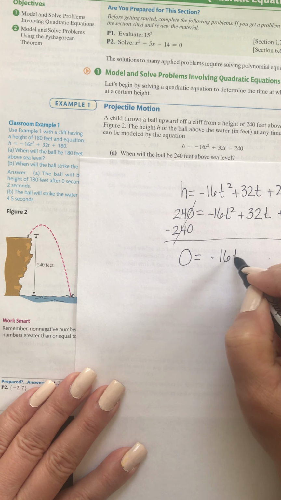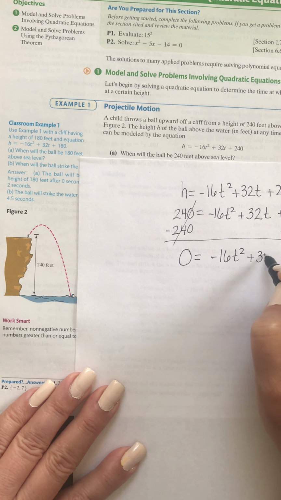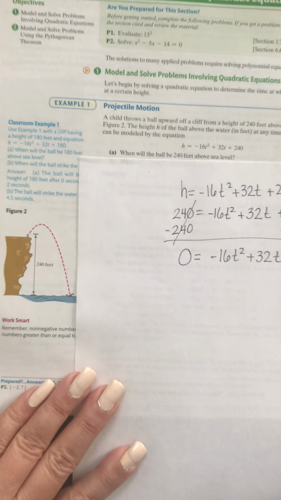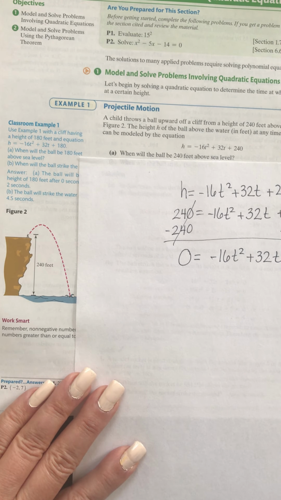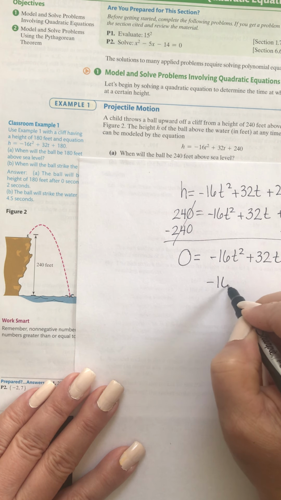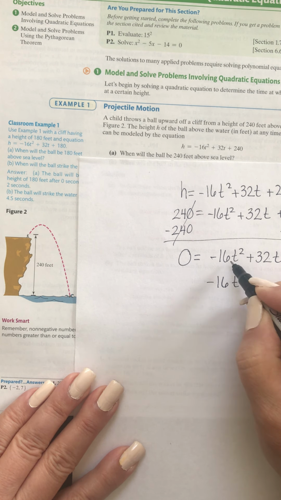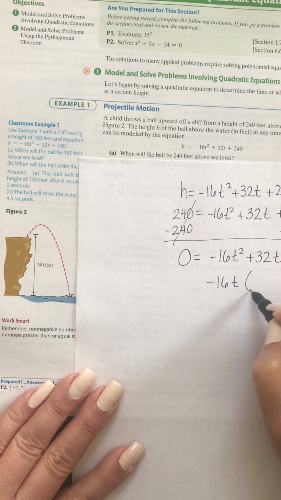So you have negative 16t squared plus 32t. Remember, the very first thing you're always going to try when you solve these equations is factor a GCF. Negative 16t can come out of these two, so you're left with t minus 2.